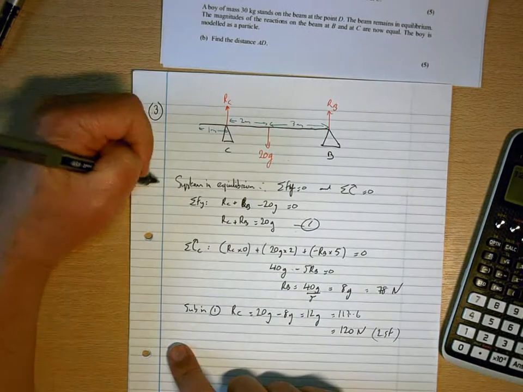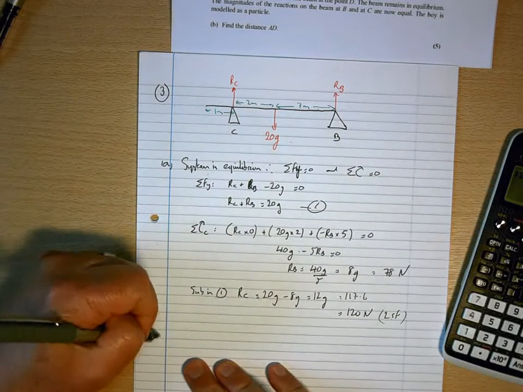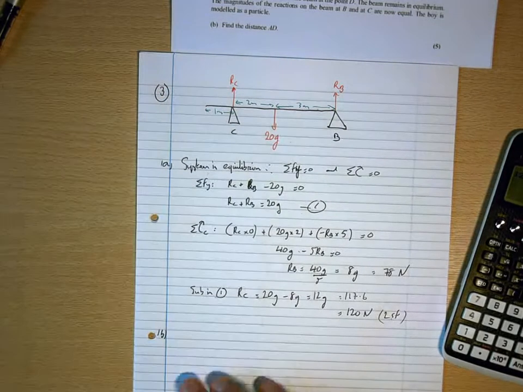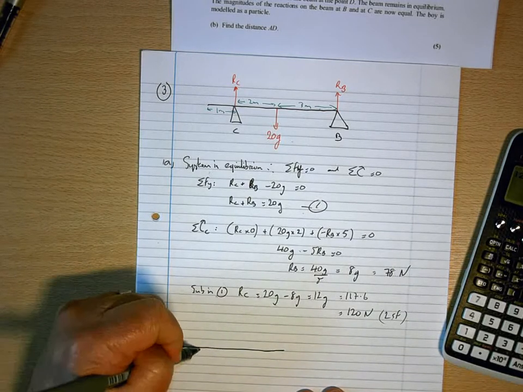So that's part A. Part B now. Part B, let's redraw the diagram.